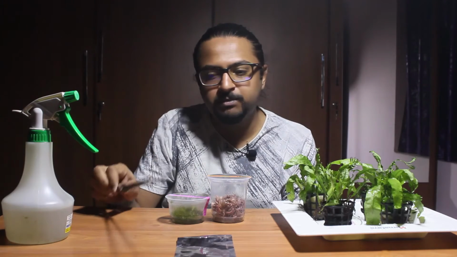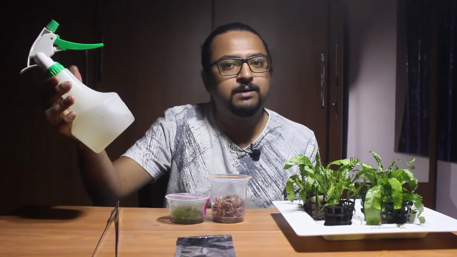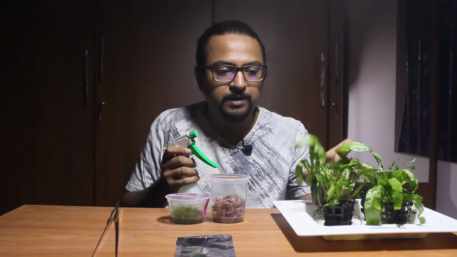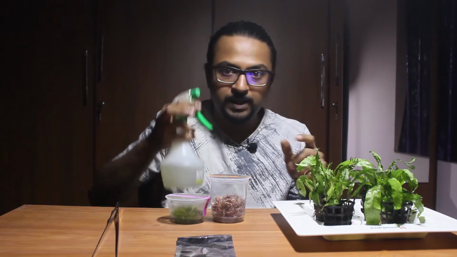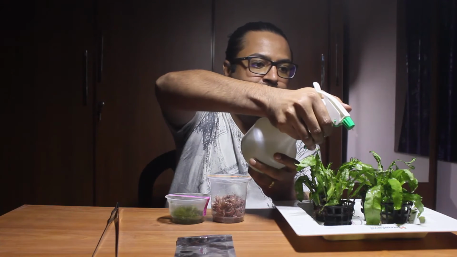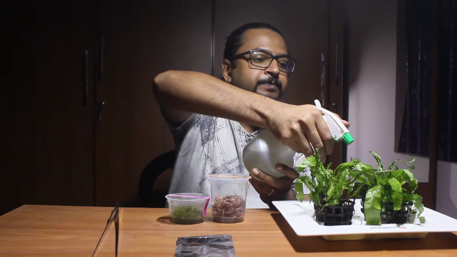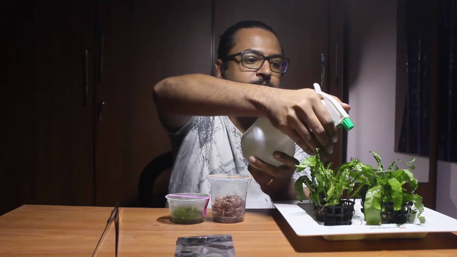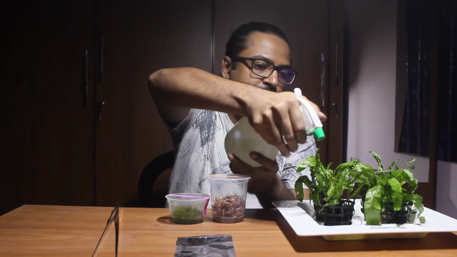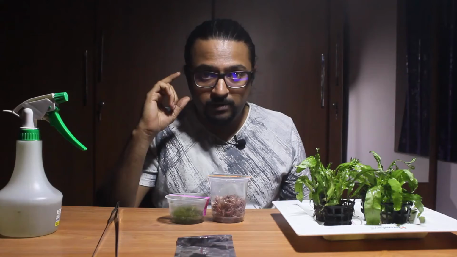An aquascaping forceps, or tweezers, and a sprinkler, because these are obviously aquatic plants. Even though they are emersed grown, they need to be sprayed frequently so that they remain wet or moist. So with that, I'll do one more thing which will hopefully be helpful. Many of you actually might know, but as I told, this is a video for beginners.